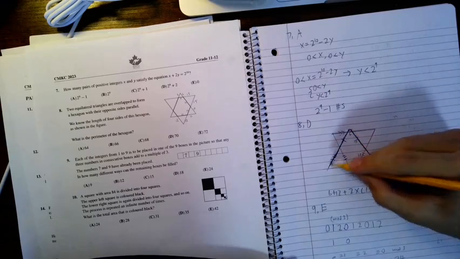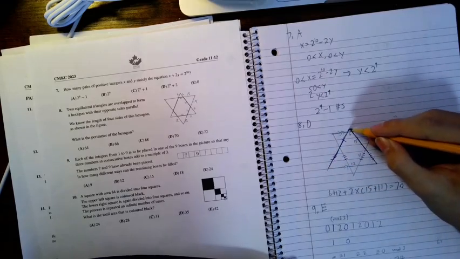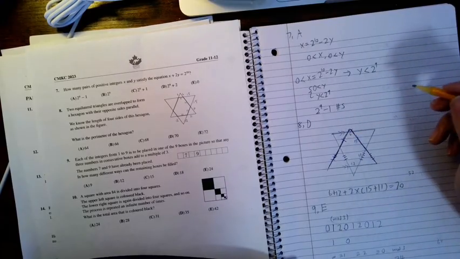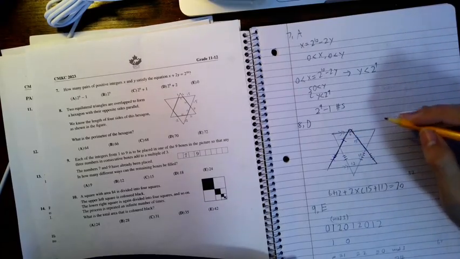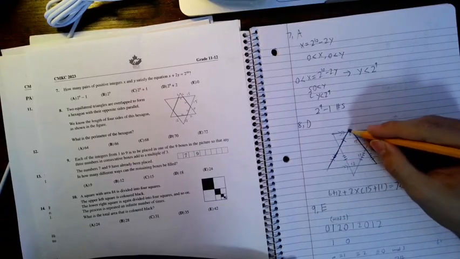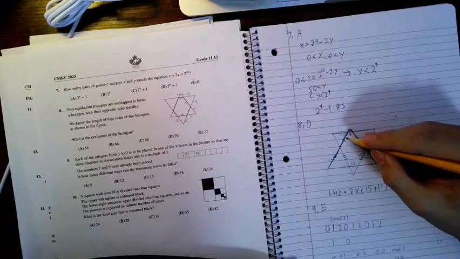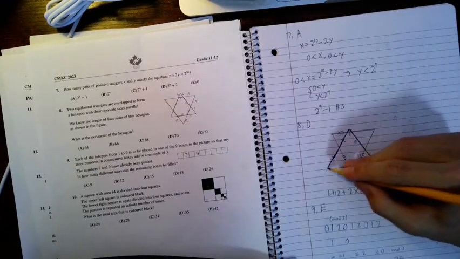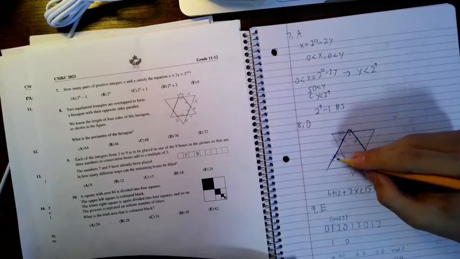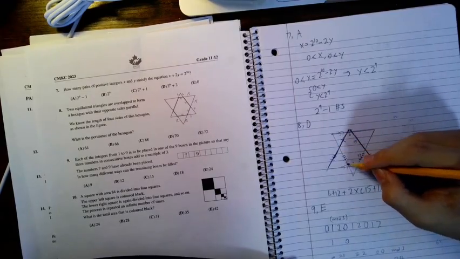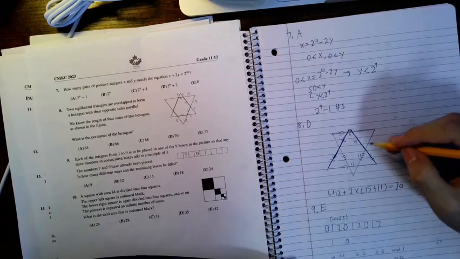So consider that both sides of the equilateral triangle are going to be 32. We subtract this 6 here, which gives 26. So the sum of this part is going to be 26, and we move this part to here. So this part plus this part is going to be 26.